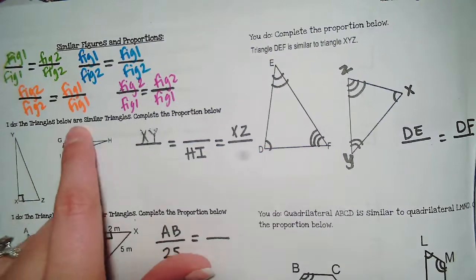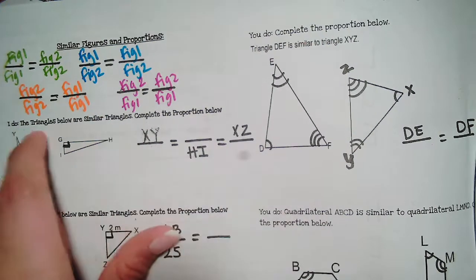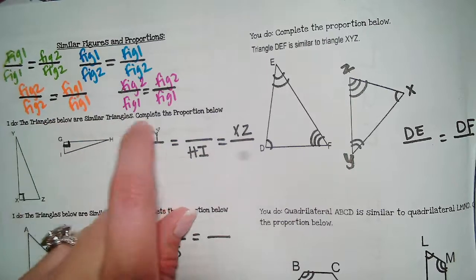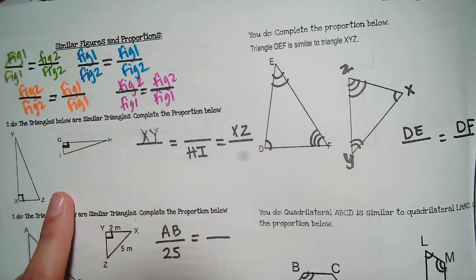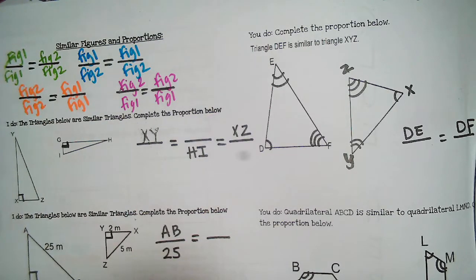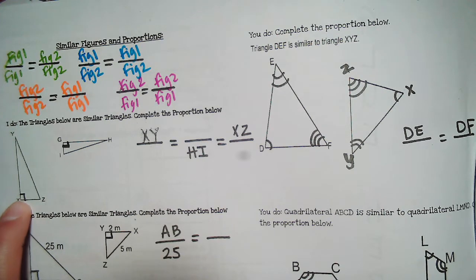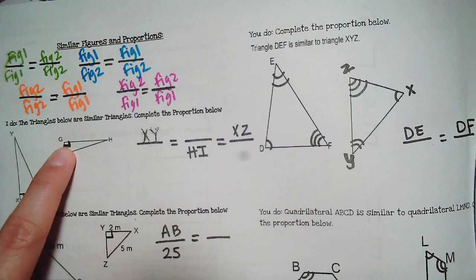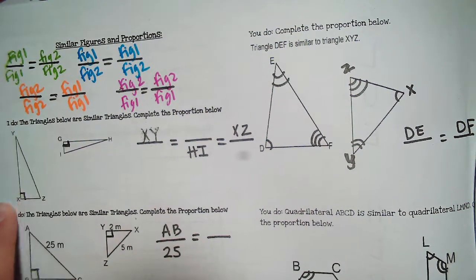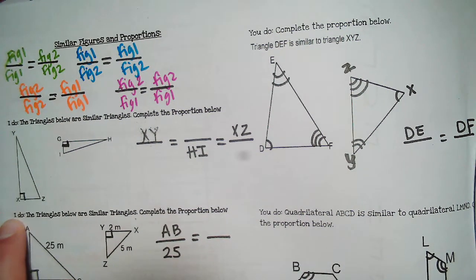In this case, they didn't give you the name of the shapes in the question, so you're just going to look at it. I can see a right angle symbol here, and I can see a right angle symbol here. Use the angle lines to help you determine what corresponds.